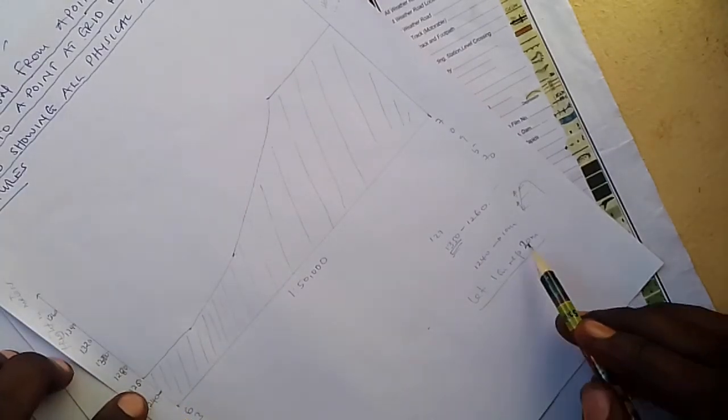After shading the area below, here, remember here we had an interval of 1 centimeter representing 20 meters, but from here up to here it is not. We have used the same distance, that is 1 centimeter, but it is not 60. This one it is 1,240.